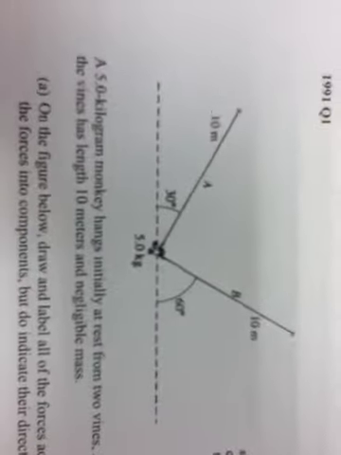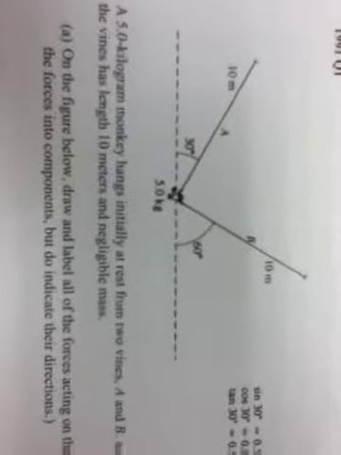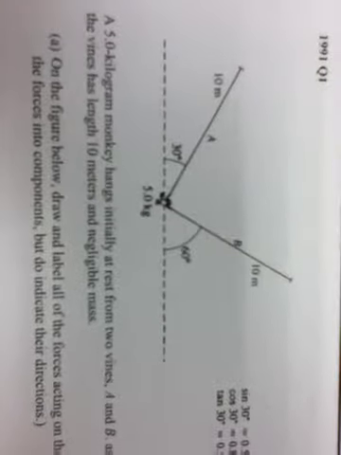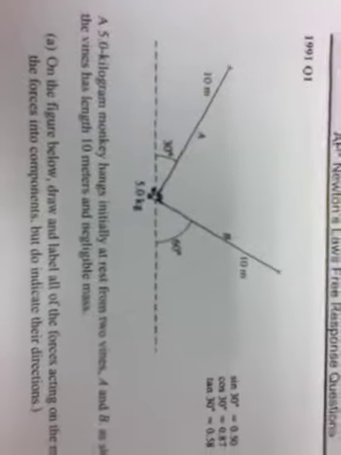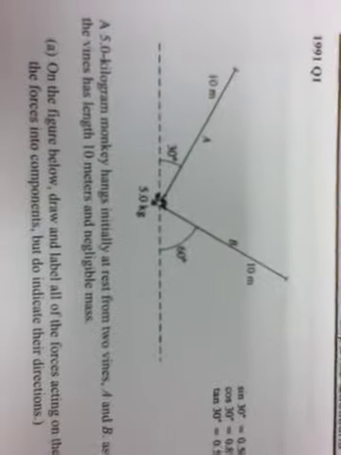All right, so right now we are working on 1991, question 1, and we see that it is the monkey problem. And we have this 5 kilogram monkey that hangs initially at rest from 2 vines, and each of the vines has a length of 10 meters. They basically just gave us extraneous information by saying 10 meters, because that really doesn't matter at all. The length does not matter in the tension. The only things that matter in the tension are going to be the mg of the monkey and our angles.